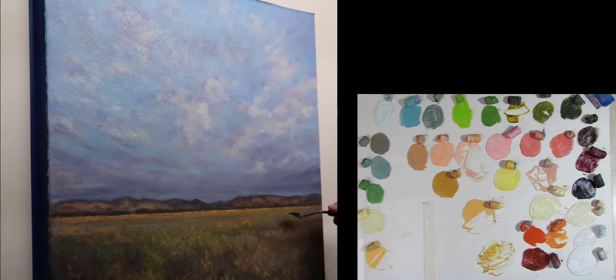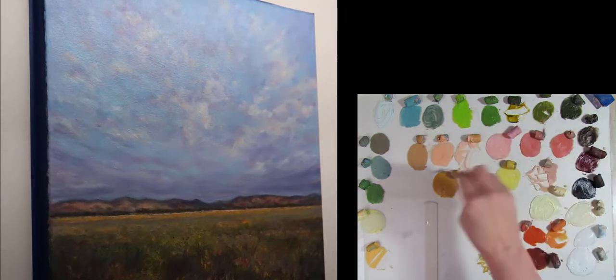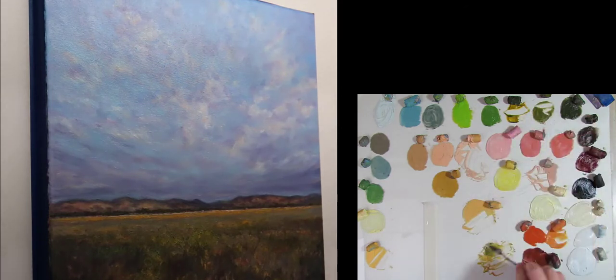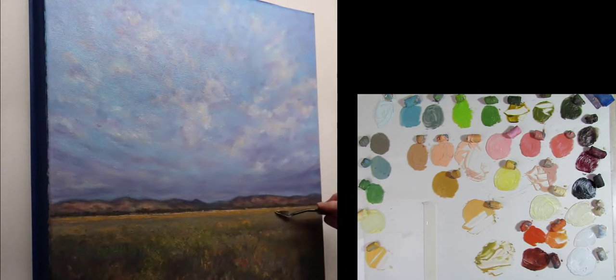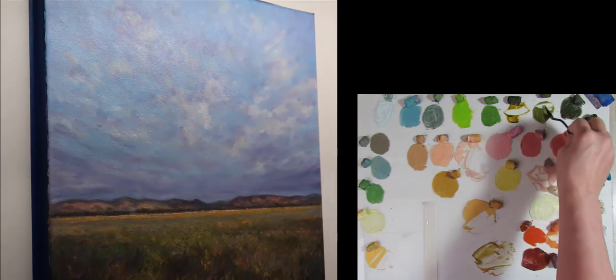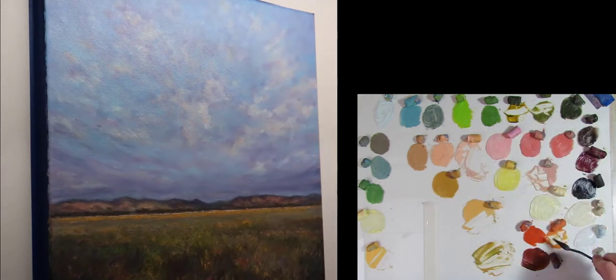Okay, and now I'm going to go and hit this with a little more green. And just kind of set that front part of the grasses. That's just sort of a little more green. Maybe green in this orange. It's kind of nice.